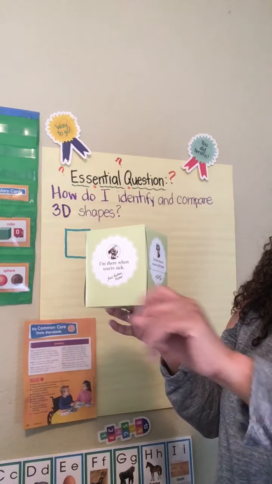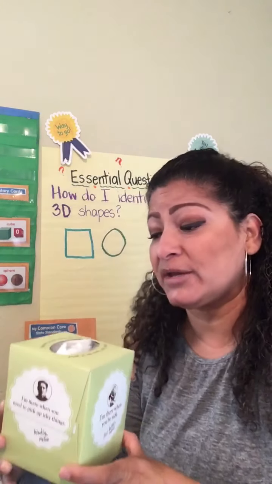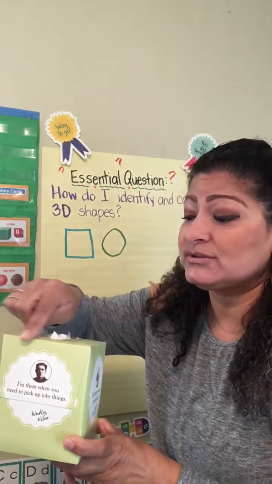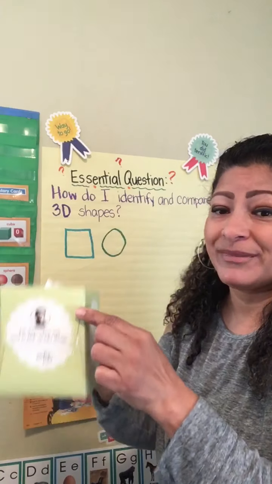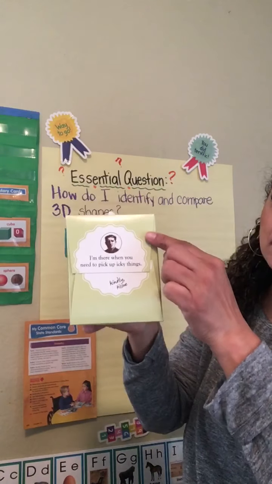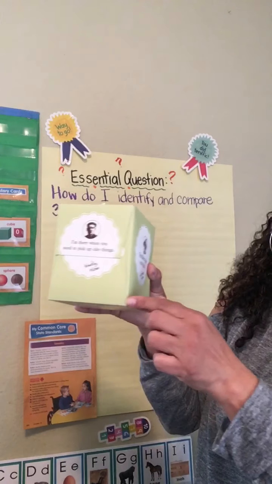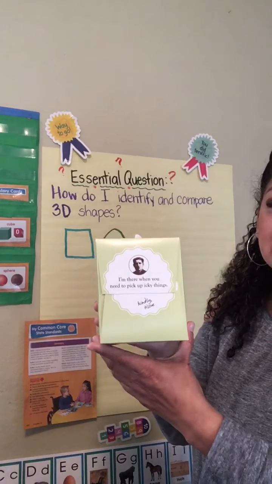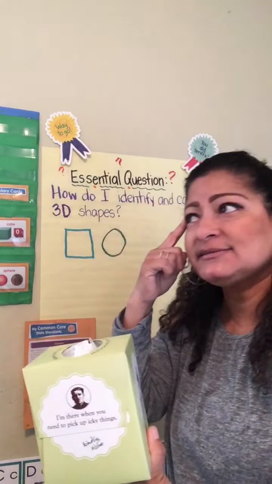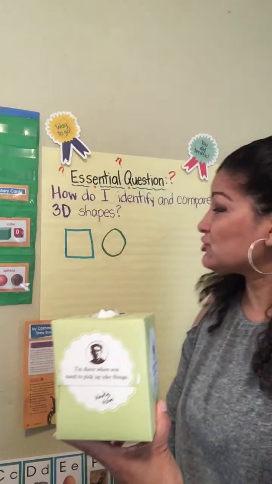Did you hear that? Three-dimensional shapes go side to side, up and down, back to front. That's the way you're going to know it's a three-dimensional shape.